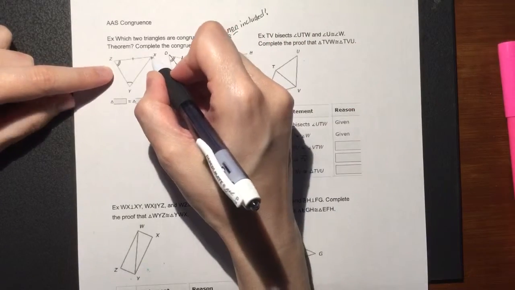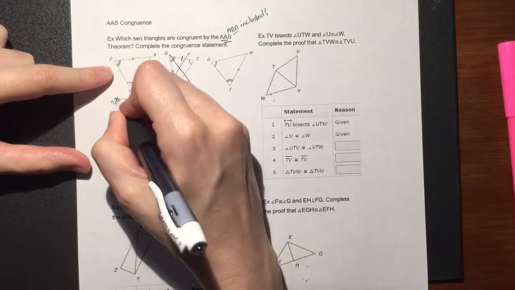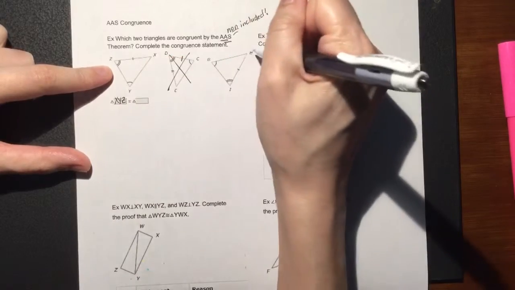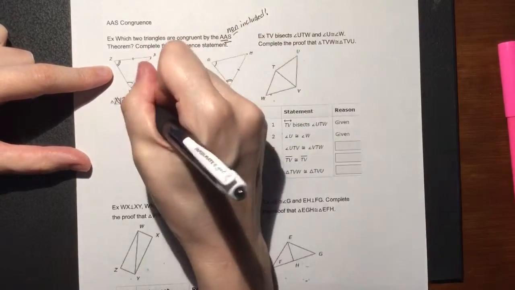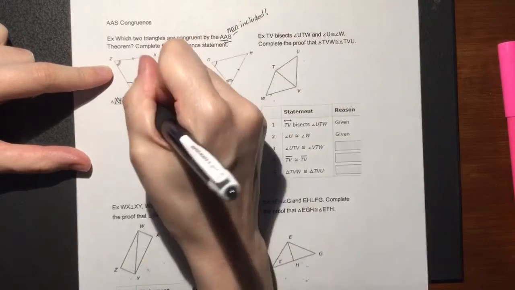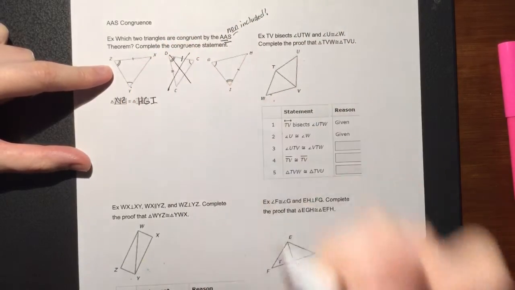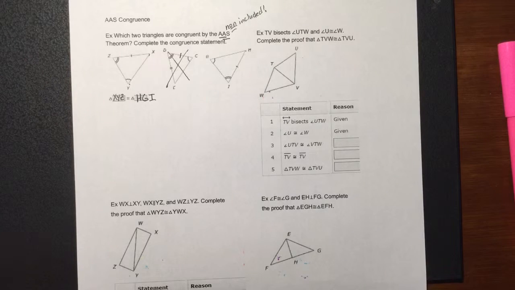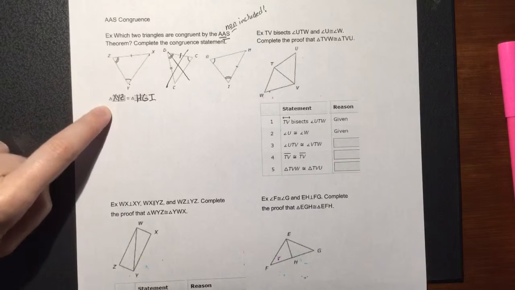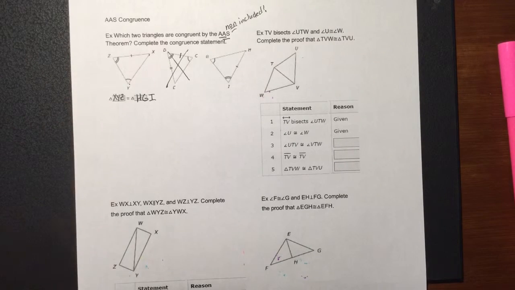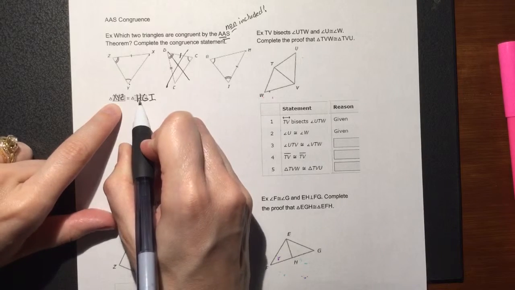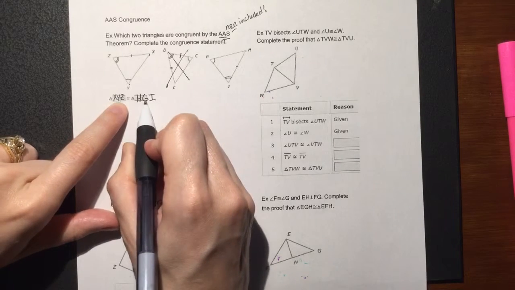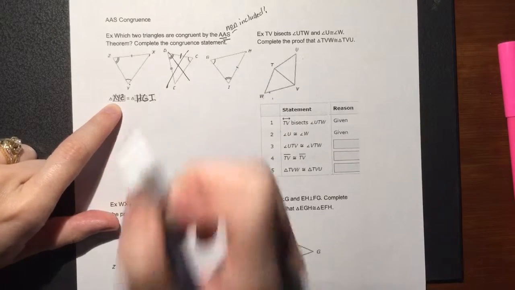Okay, so that means it's going to be those two. So I'm going to go XYZ. Triangle XYZ is going to be congruent to, I went no arc marks to 1, so no arc marks is H, to 1 is G, and the last one is I. So there's our triangle congruency statement. And again, you don't have to put it in this order. You can put the letters in whatever order works best for you. You just have to make sure that X is in the same spot as H, and Y is in the same spot as G, and Z is in the same spot as I.